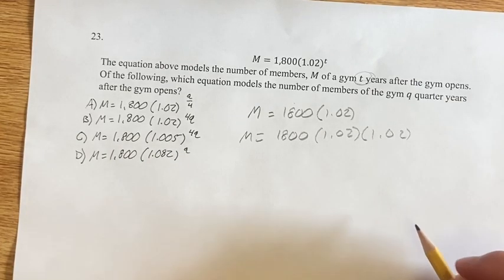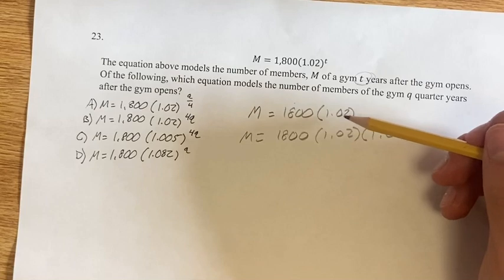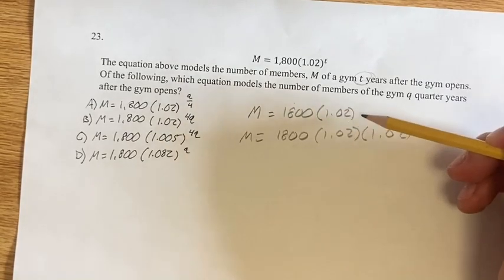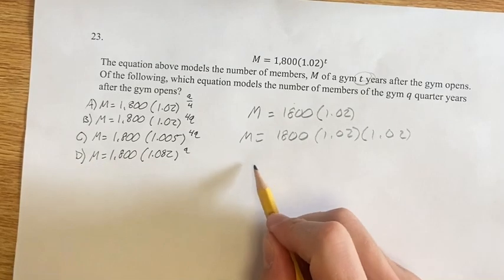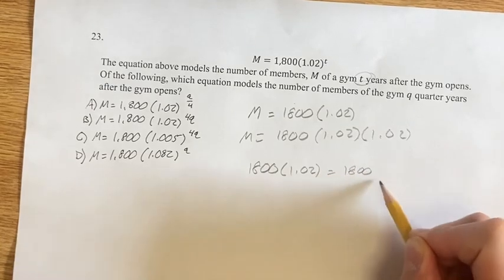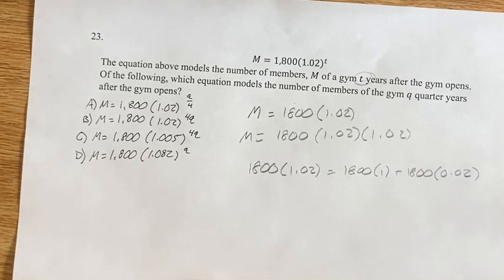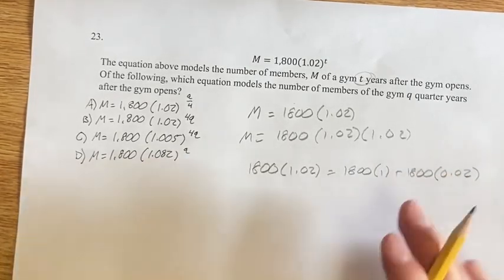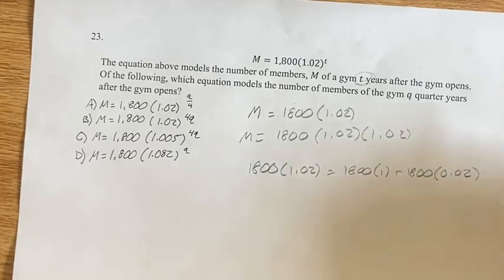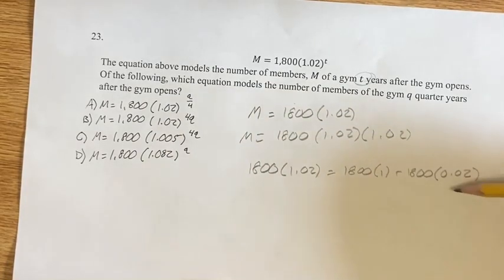So if we're multiplying it by 1.02, what does that actually represent, right? That is the rate of change of 1 year of the gym being open. So 1,800 times 1.02 equals 1,800 times 1 plus 1,800 times 0.02, right? Because 1.02 is equal to 1 plus 0.02, you can separate it and multiply them both by 1,800. And what does this mean? This means that your membership after a year is equal to the old value you had of the previous year plus 2% on top of that.